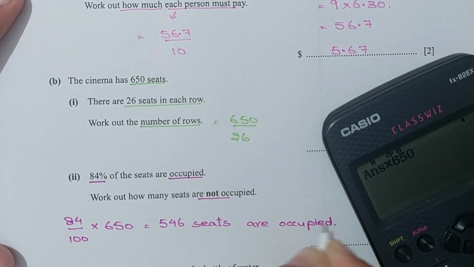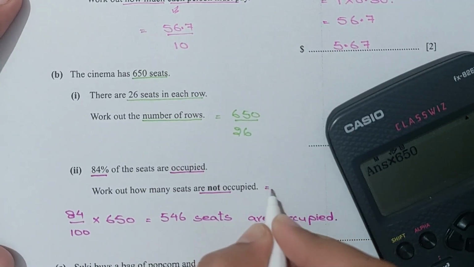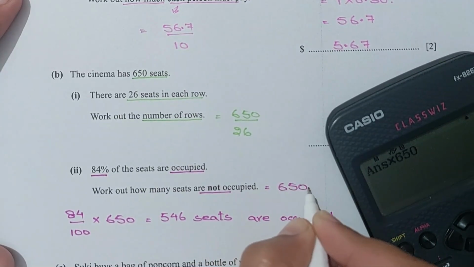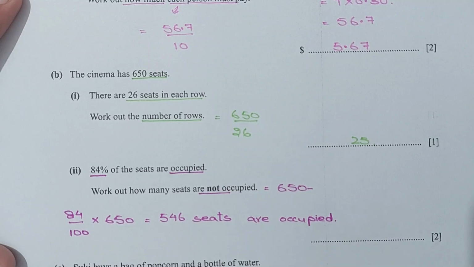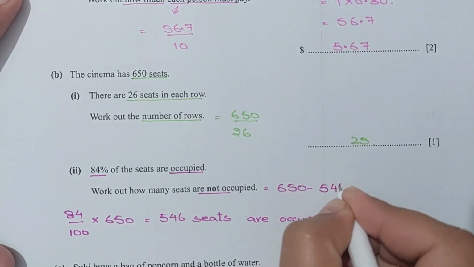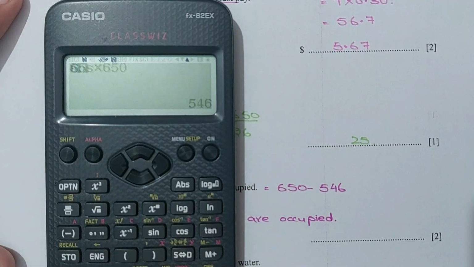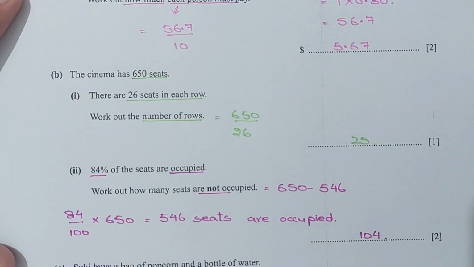Now we have to find how many seats are not occupied. From the total seats we have to subtract the occupied seats, which are 546. 650 subtract 546, the answer is 104 seats are not occupied.